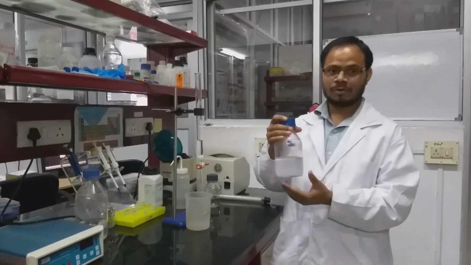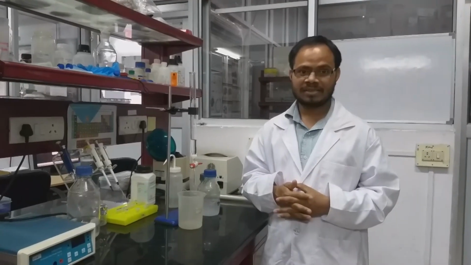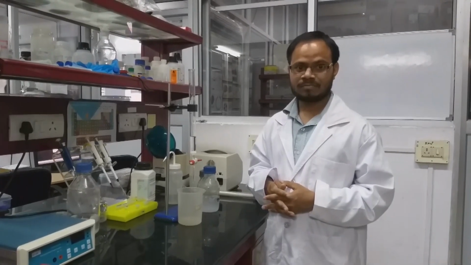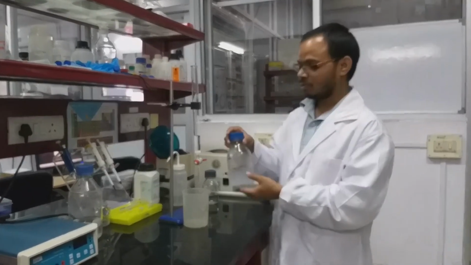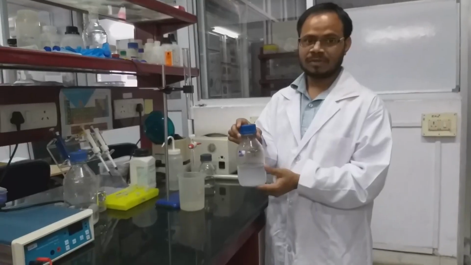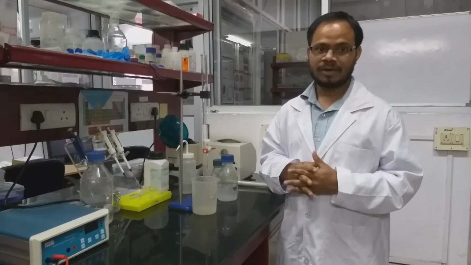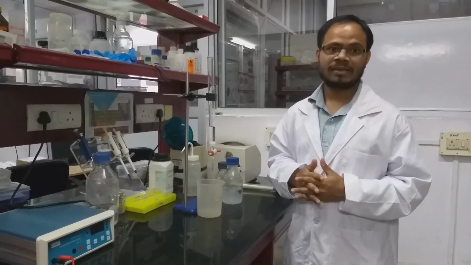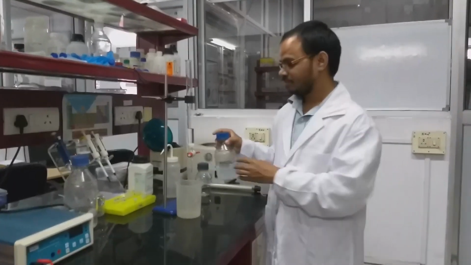These are the beads we are going to use for packing the column. These are Sephadex 75 beads. There are different materials available: Sephacryl, Sephadex, Sepharose. These are all derivatives of carbohydrate material. This is an overnight swollen bead preparation. You have to take the dry beads and soak them in water or buffer overnight. So these are the swollen ones.